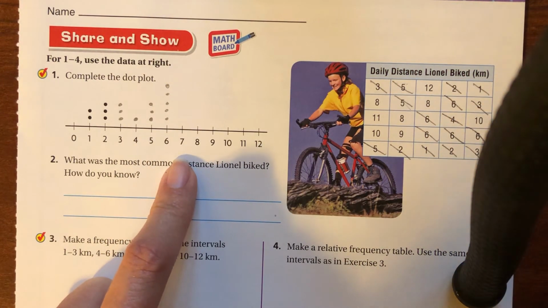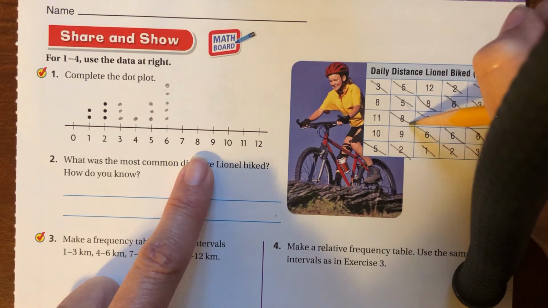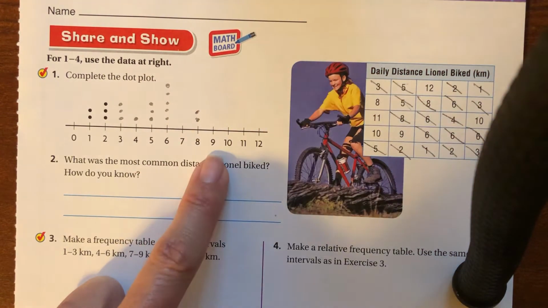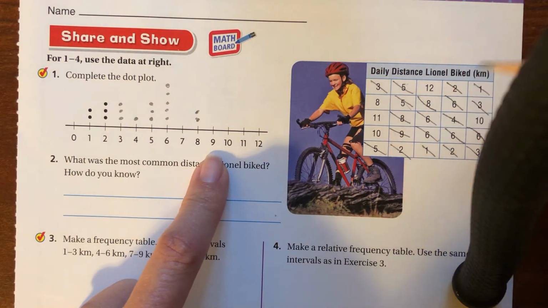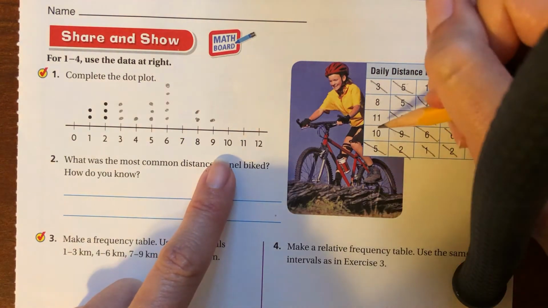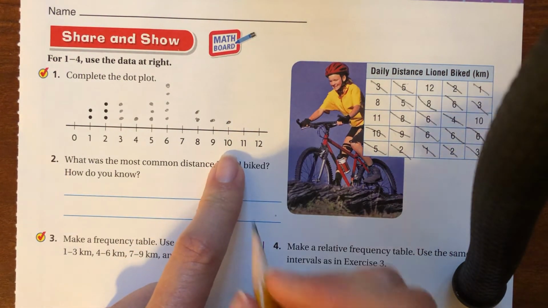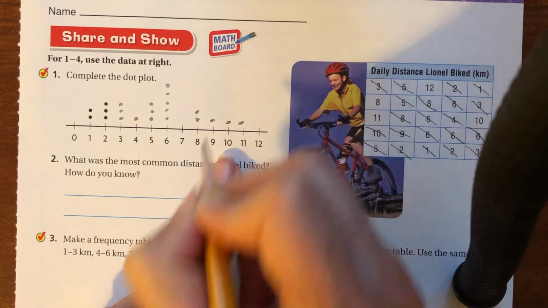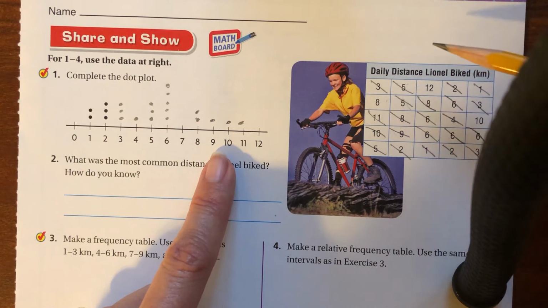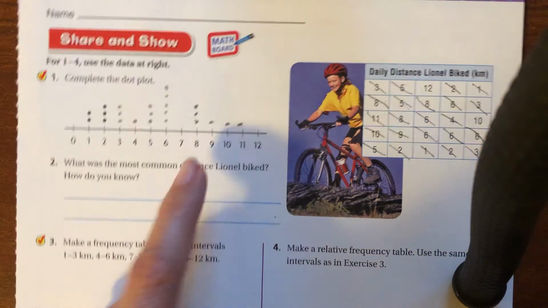Sevens, none. Eights, 1, 2. Nines, 1. Tens, we have 1. 11, we have 1. Did I miss an 8? I did. There were 3. This is why I cross out my data, so I catch those errors.